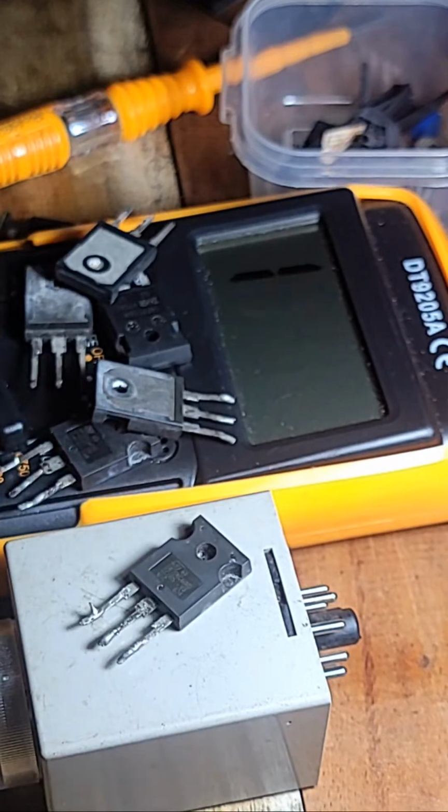This MOSFET we are testing with the AC source.